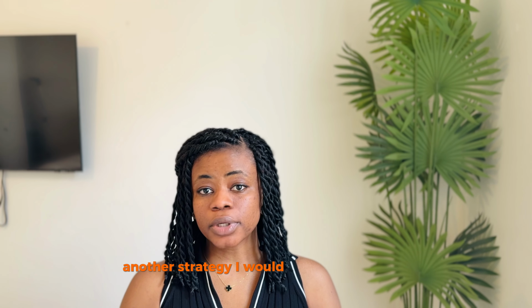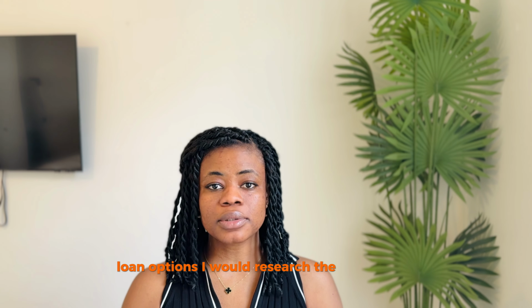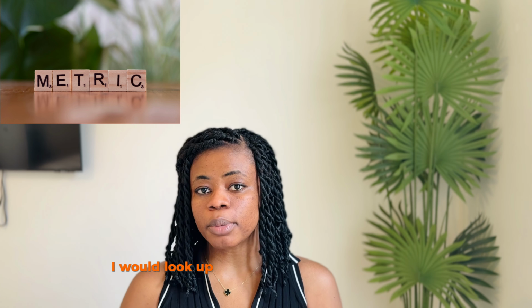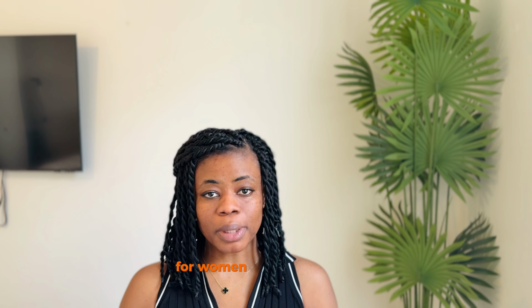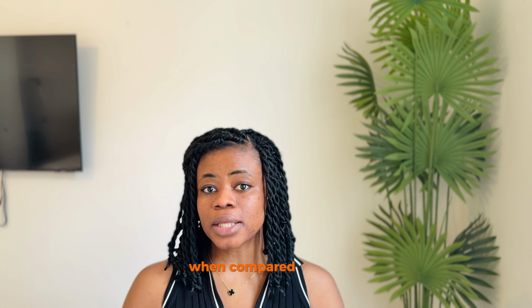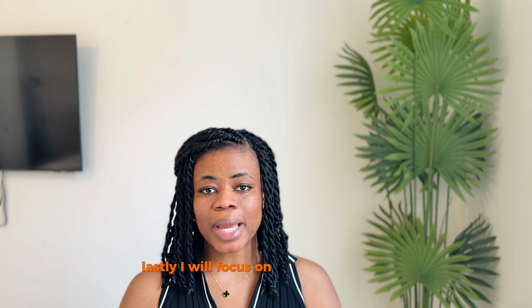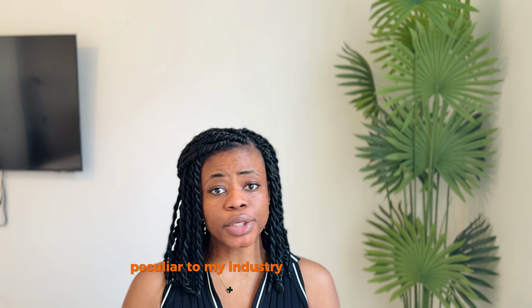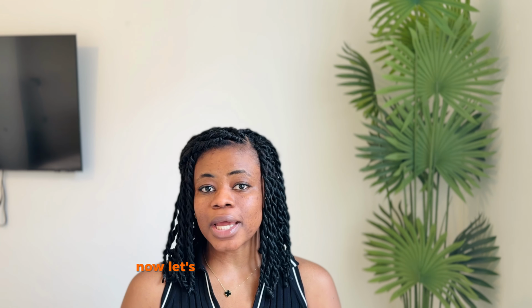Another strategy I would consider is exploring loan options. I would research the types of loans that are available to me. For example, as a female, I would look up loans with very low interest rates for women and apply to them, because loan is a cheaper form of financing when compared to equity. Lastly, I'll focus on my key unit metrics. I'll understand my burn rates, my cash runway, and all other unit metrics that are very peculiar to my industry or my business.